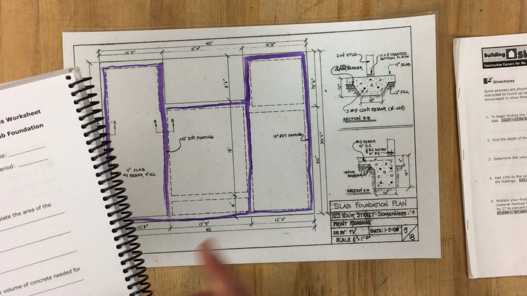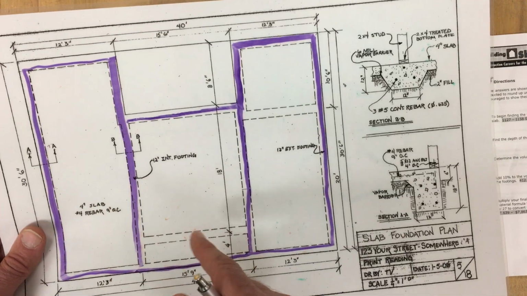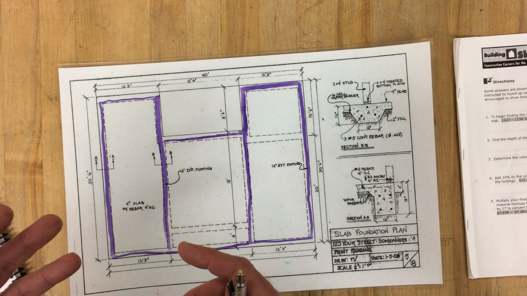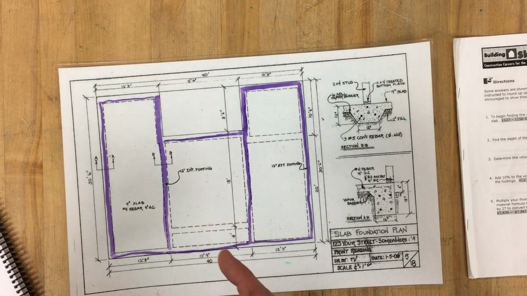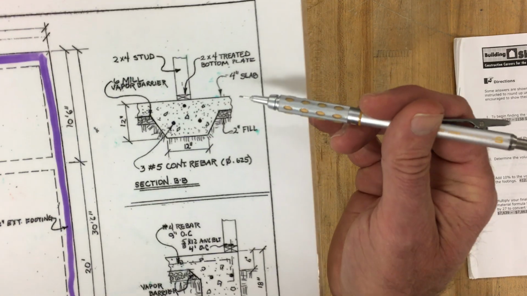But we've got to go a little further than that, because if you multiply, let's say, 5 times 2, that's going to give you 10. That's an area, but that's assuming that the depth is also 1 foot. So we're looking at the depth, the thickness of this slab.